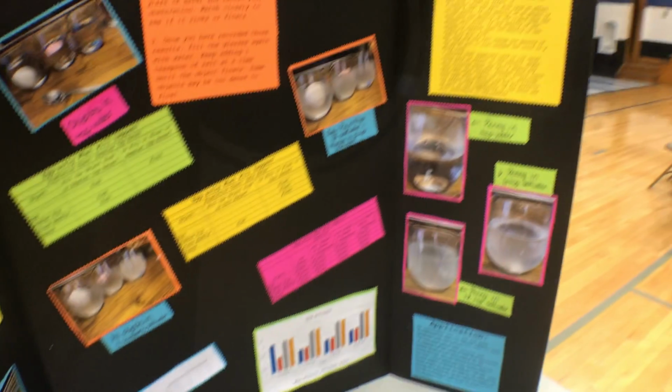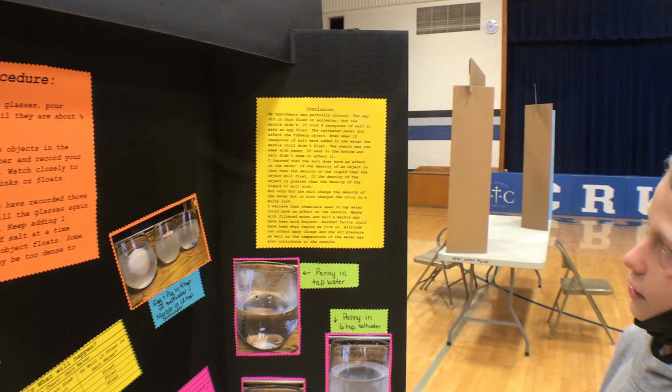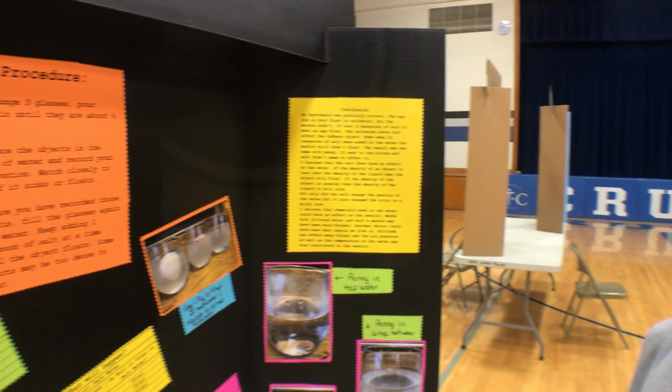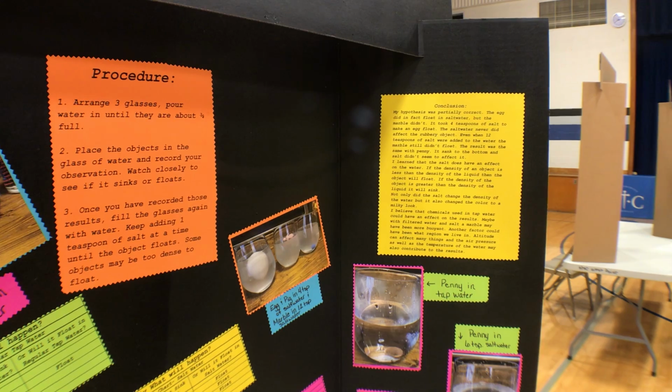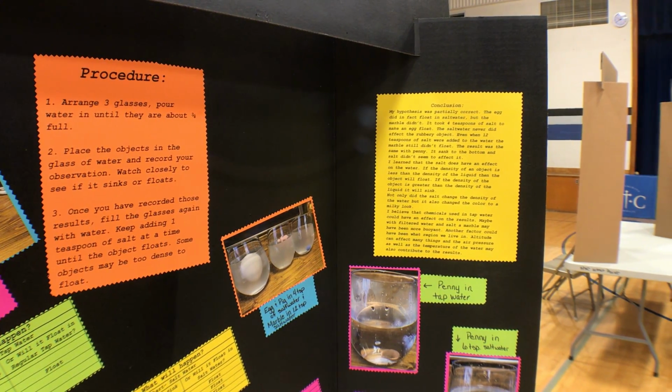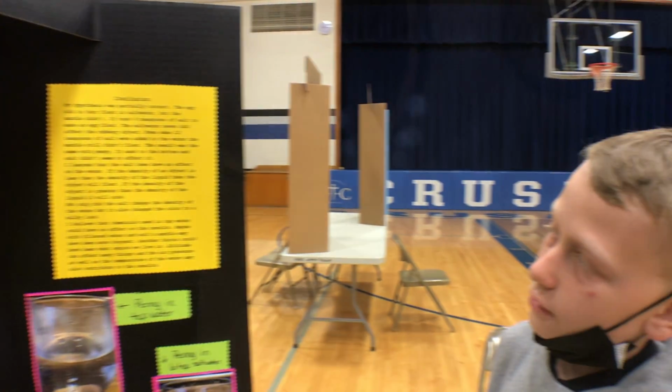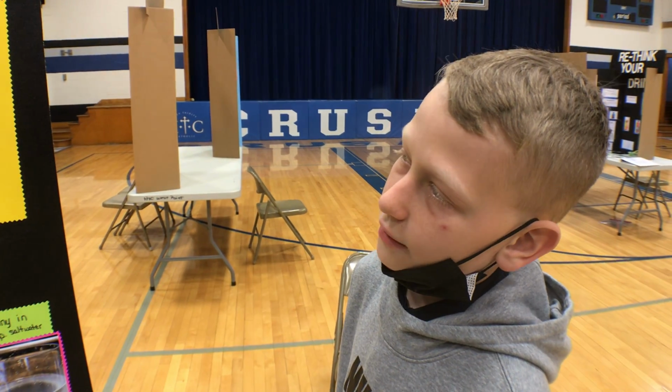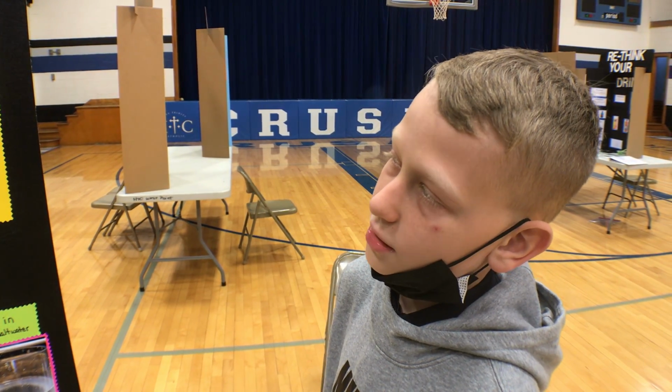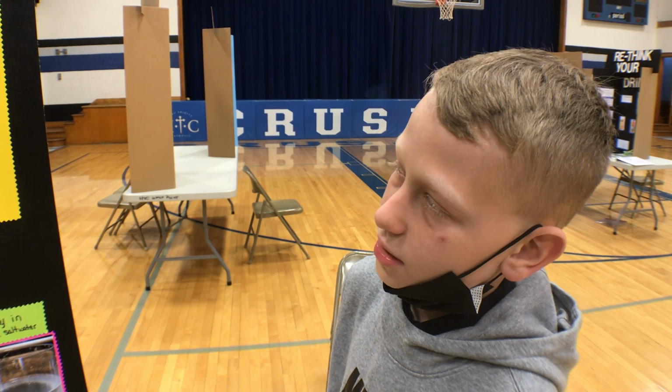My conclusion was my hypothesis was partially correct. The egg did in fact float in salt water, but the marble didn't. It took 4 teaspoons of salt to make an egg float. The salt water never did affect the rubbery object. Even when 12 teaspoons of salt were added to the water, the marble still didn't float.